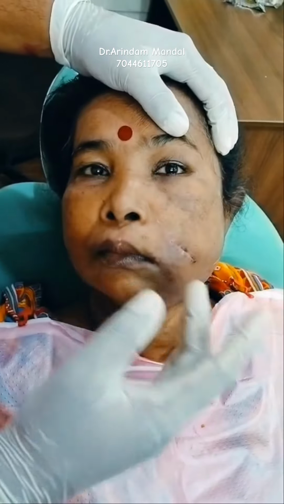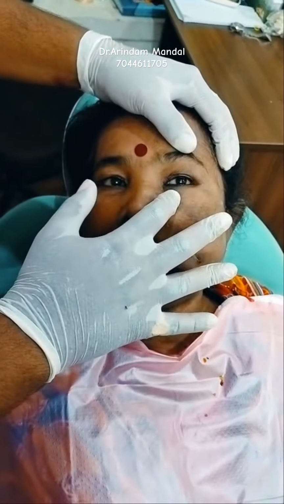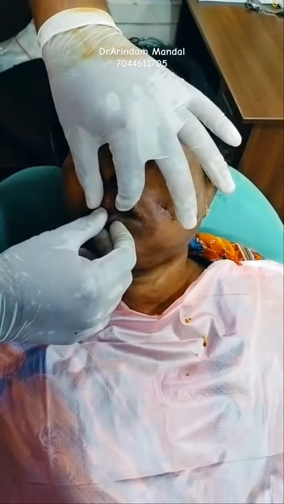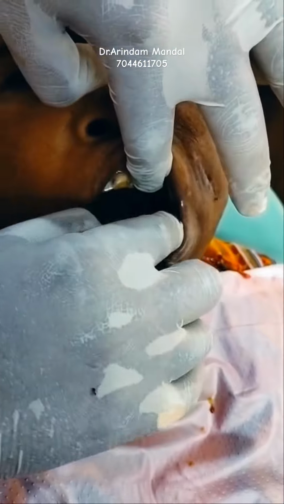The patient had reported to us with a lot of swelling obliterating the infraorbital region. She was not able to open the eye. There was almost, as you can see, this much swelling. She had very restricted mouth opening, and there was a lot of pus coming out intraorally as well.